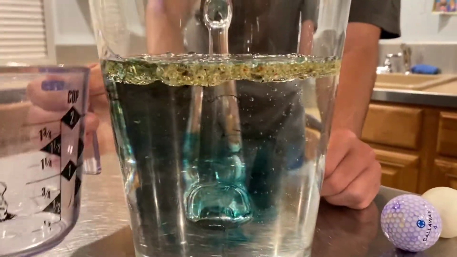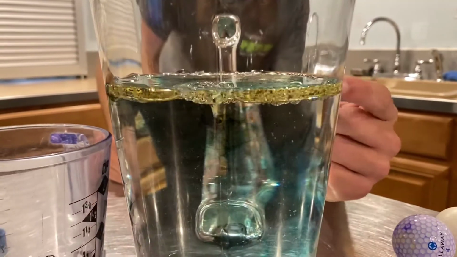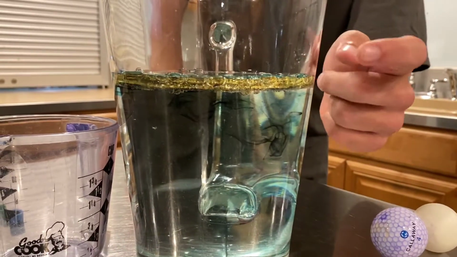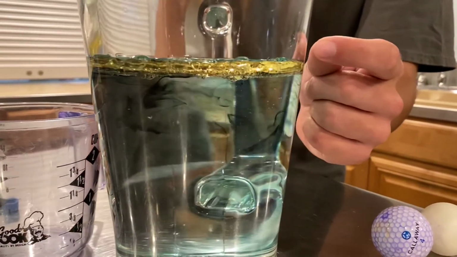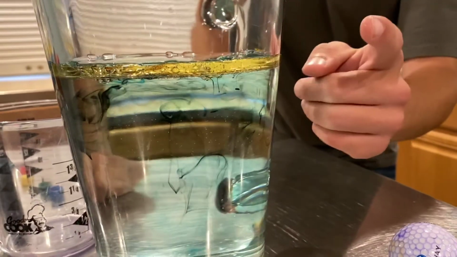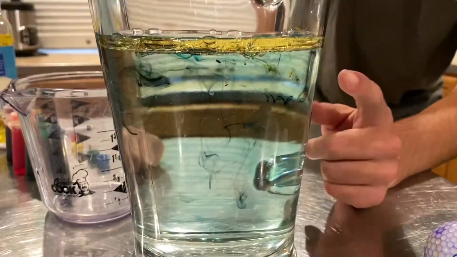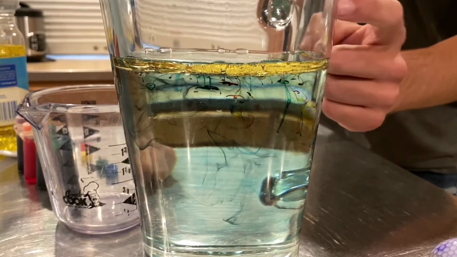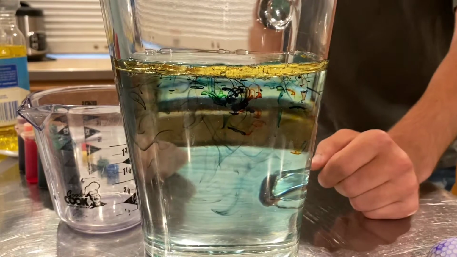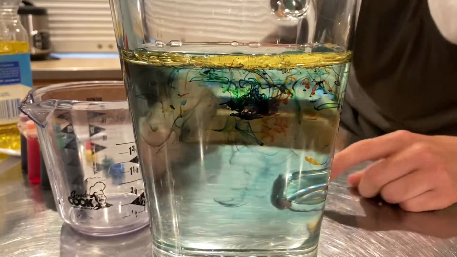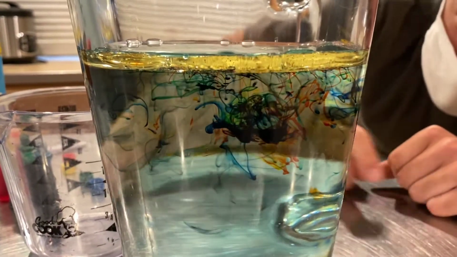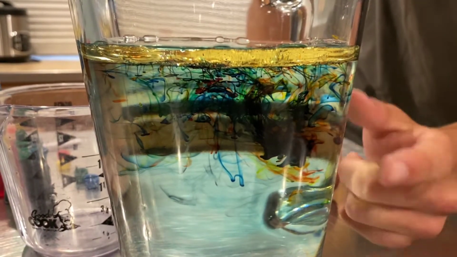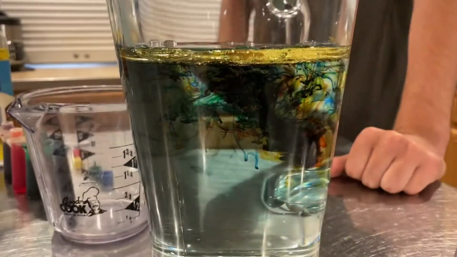And notice how the oil stays at the top while the food coloring goes into the water. The vegetable oil stays at the top because it has a less density than the water. And the food coloring is dropping in to the water because it has more density than the vegetable oil. And as we can see, we get a little fireworks show with the food coloring going into the water. And after a while, the food coloring will mix with the water.